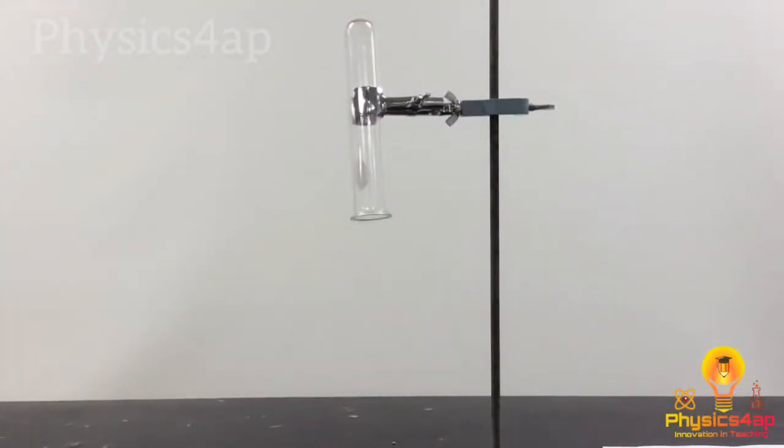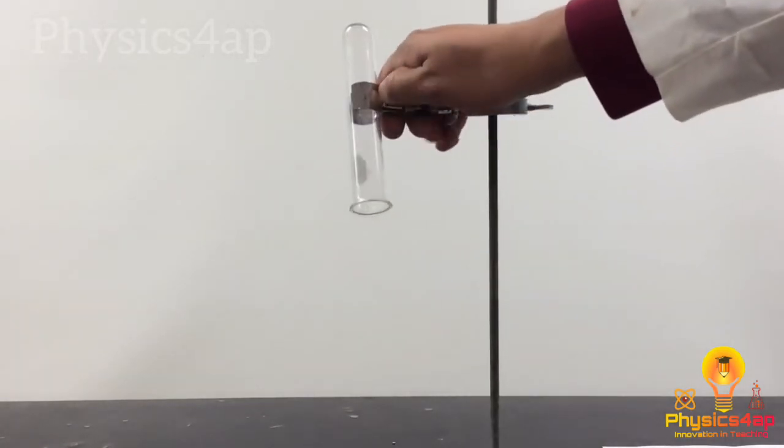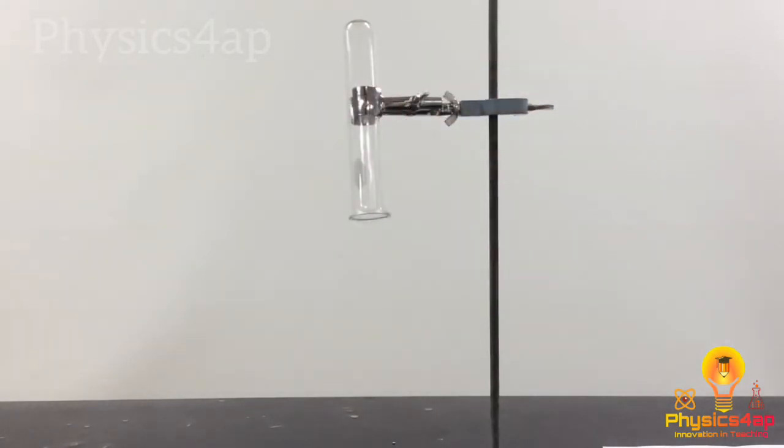Now I'm going to take that hydrogen that I've just collected, and let's see what happens when I take this little flame and set the hydrogen on fire. Did you hear the pop?